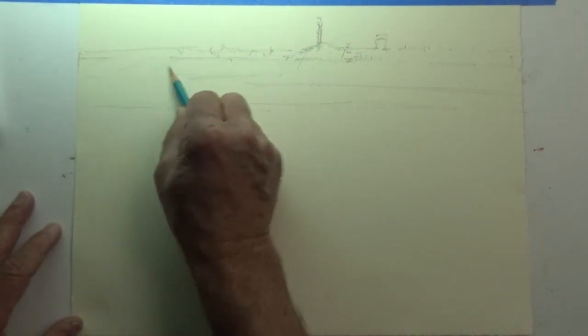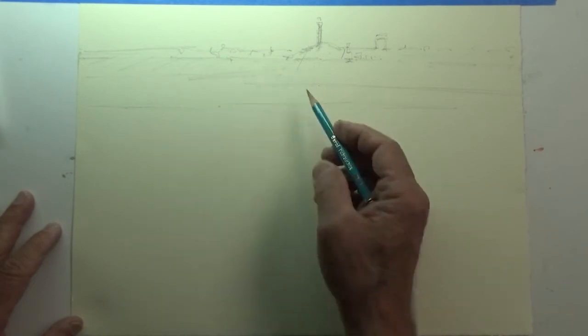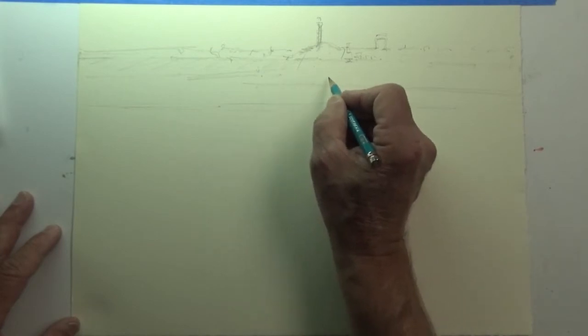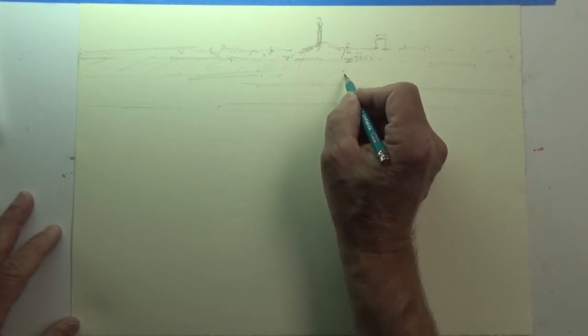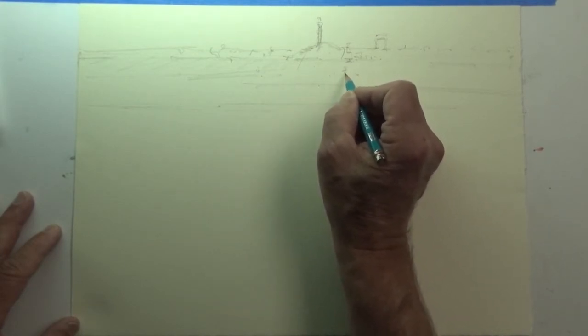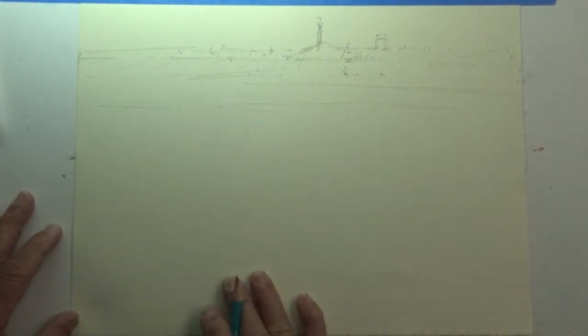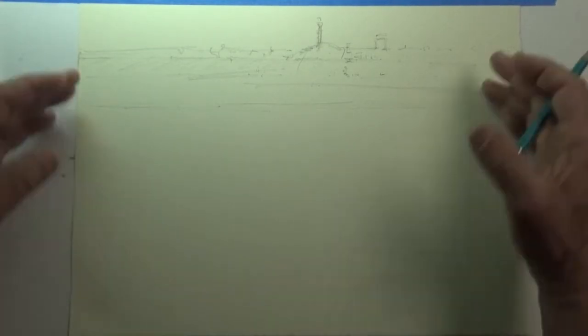This is all going to be water, and we're going to have people on the beach, and we'll put those little figures in here and there, and all I'm doing is just indicating spacing. So the sand, we're going to leave essentially all the sand white for now, or light.